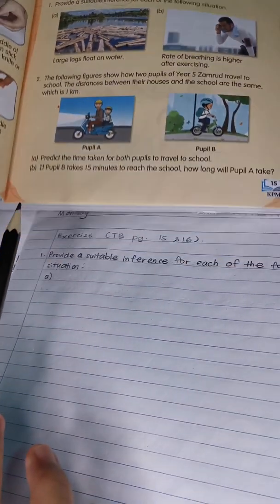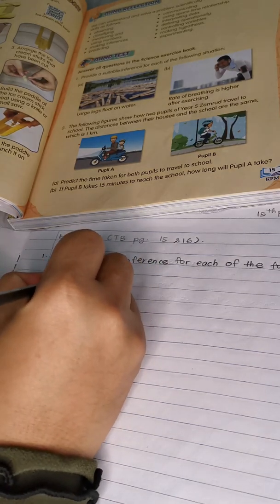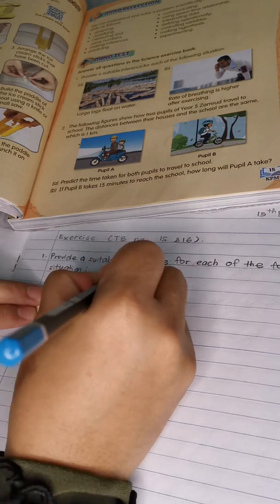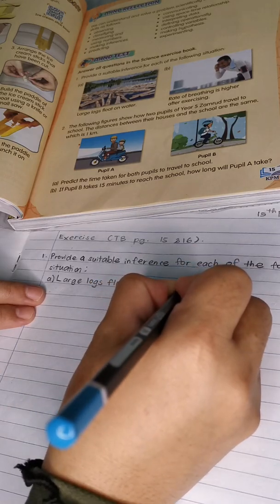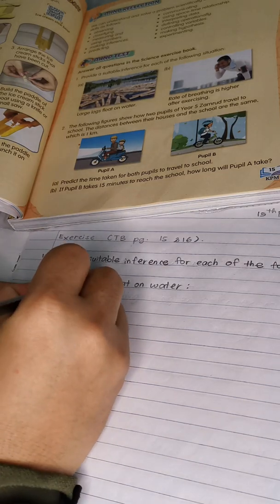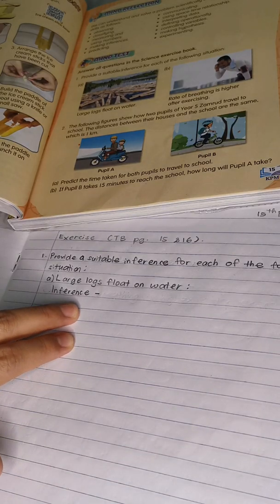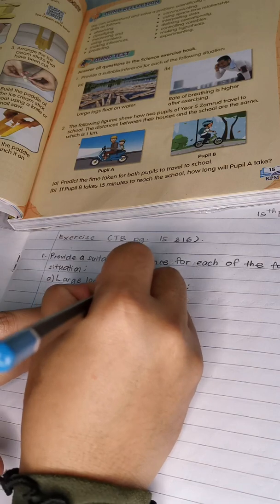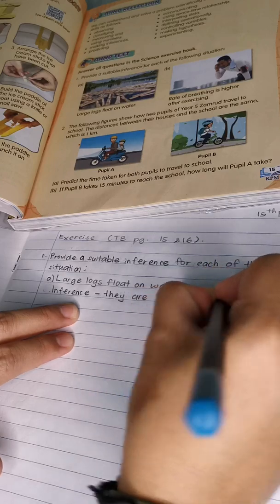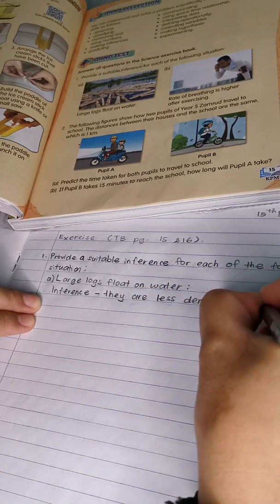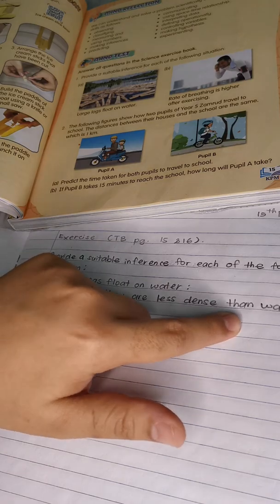Tak tahu nak tulis? Teacher bagi contoh satu. Okay, A. The question is, large logs float on water. So the inference, you write down inference, sebab. Sebab apa large logs ni float on water? I give you the answer just now. Because they are less dense than water.